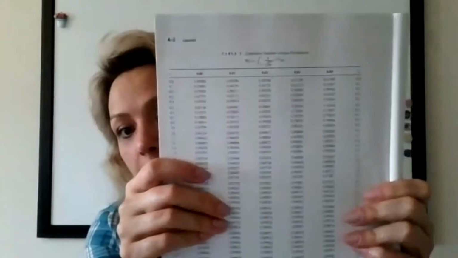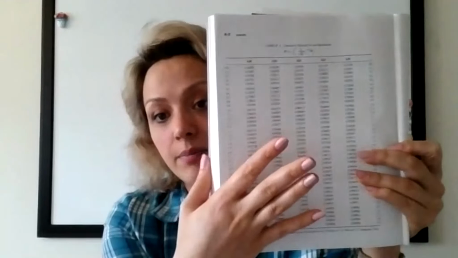When we are looking at this table, it's going to take a minute or two to explain. If you already know how to read the Z table, you can skip this part and go to the next one. The first column and first row are related to Z. Whatever you see inside the table is the probability value, or the integral under the curve.